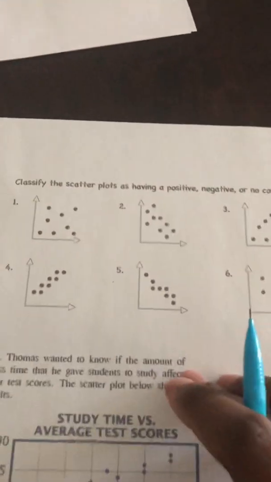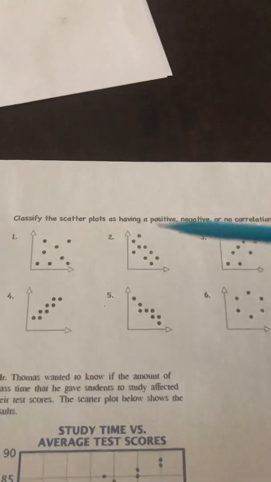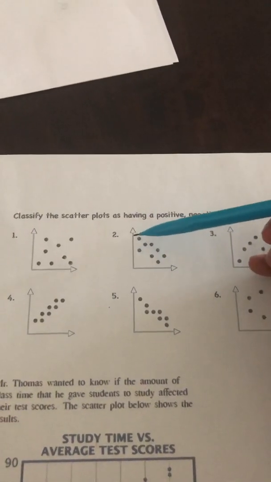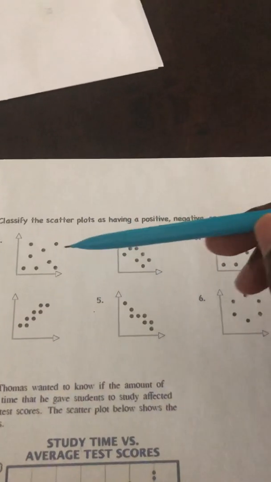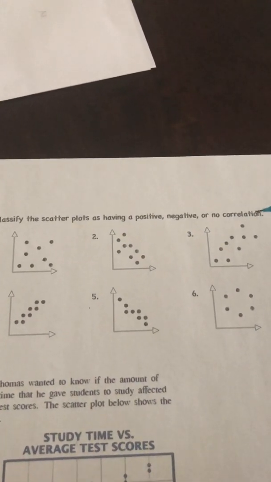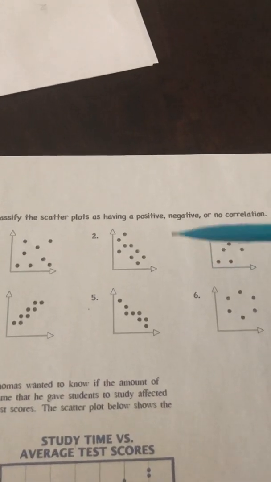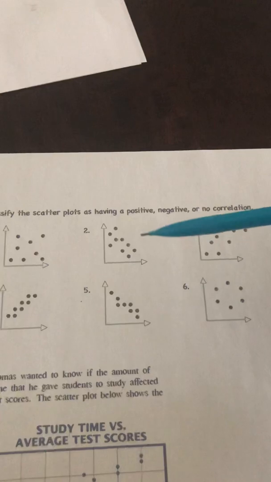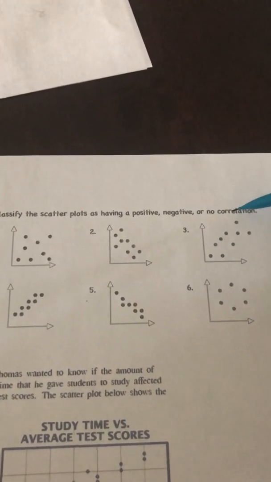All right. So scatterplots are just going to be graphs that have a bunch of dots. Usually there's going to be something along the X axis and something along the Y axis. But for the first part, I'm just going to show you the correlation between the two. So when you're looking at scatterplots, you want to see if something has a positive, negative, or no correlation.